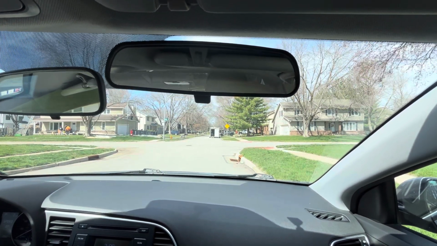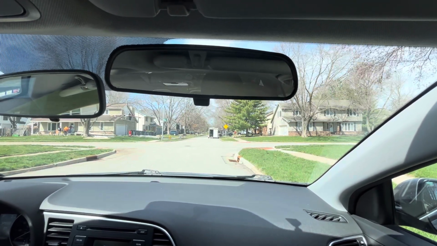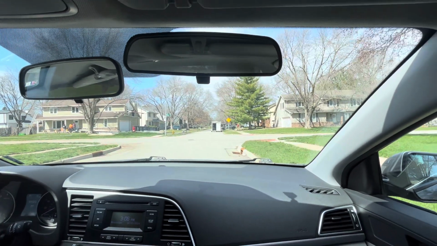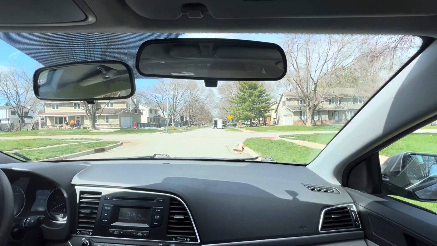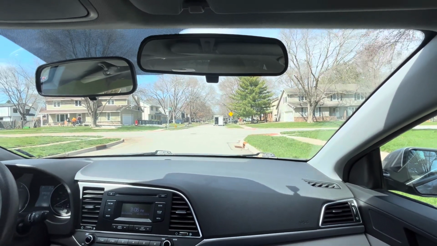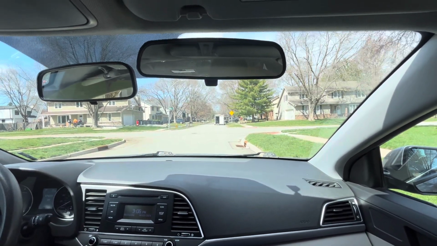If two cars get there at the same time, the car on the right goes first. Okay, so the similarities are the car on the right has the right of way. Okay, the difference is, even if you get there first, the car on the right has the right of way.